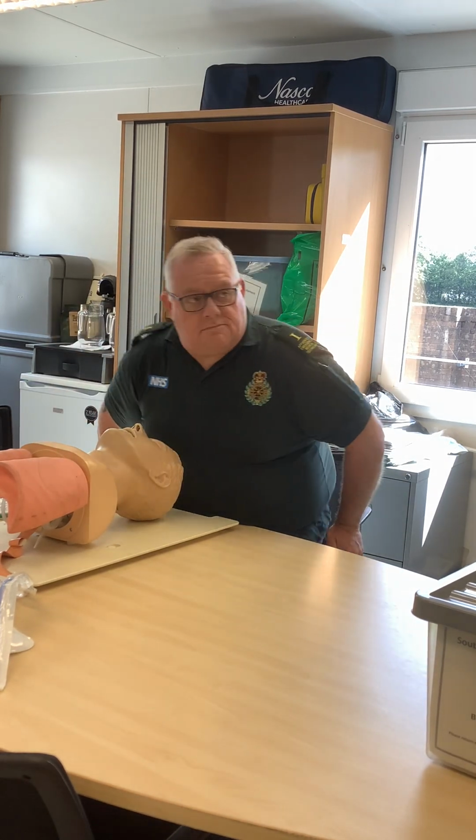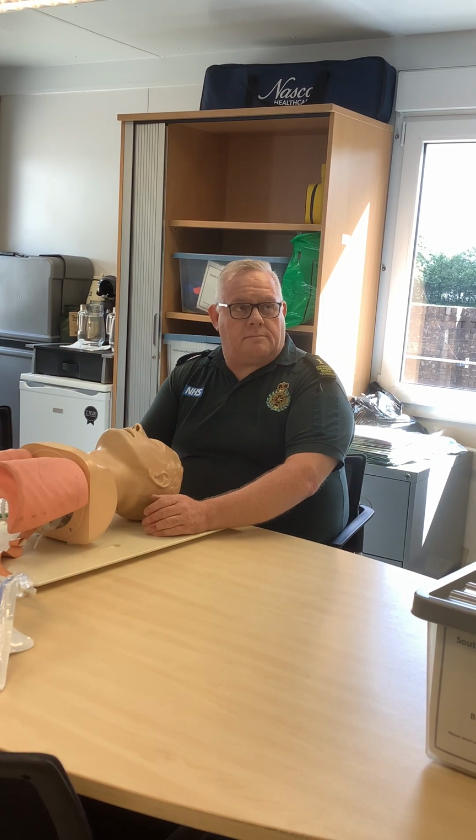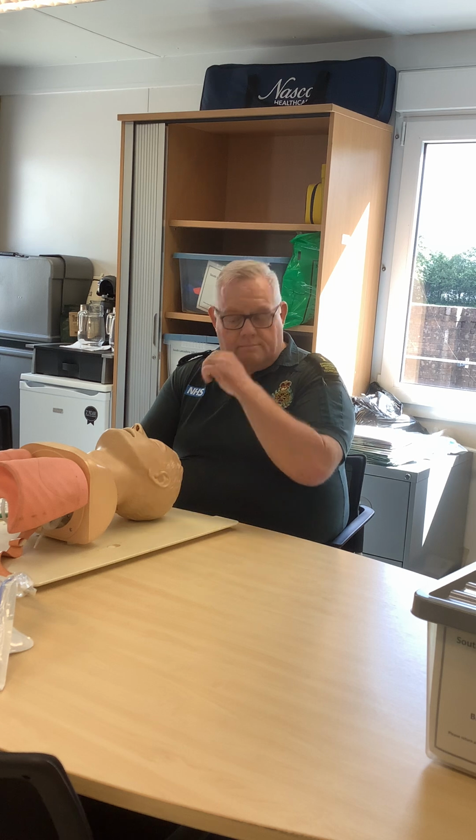Okay. So a jaw thrust is obviously different from a head tilt chin lift. Yeah. Because you can't just maintain a patient in a jaw thrust. You have to keep applying that positive pressure. Yeah. But as you said, there'd be suction.